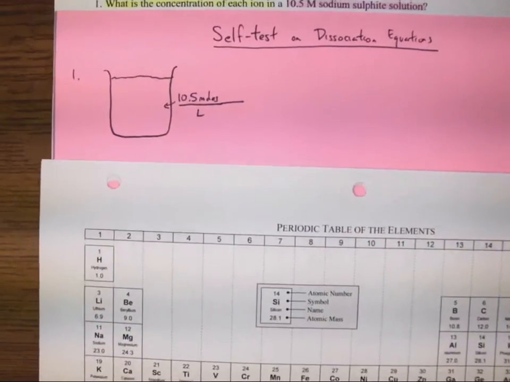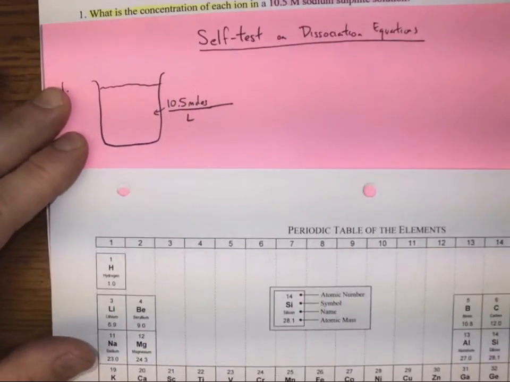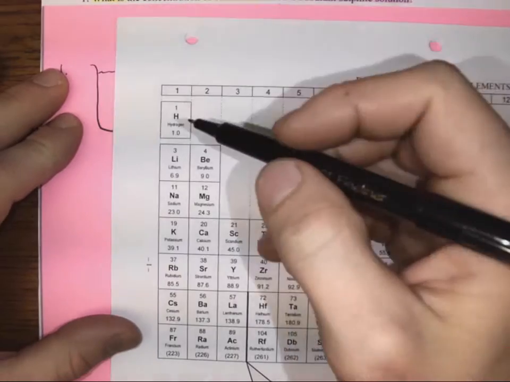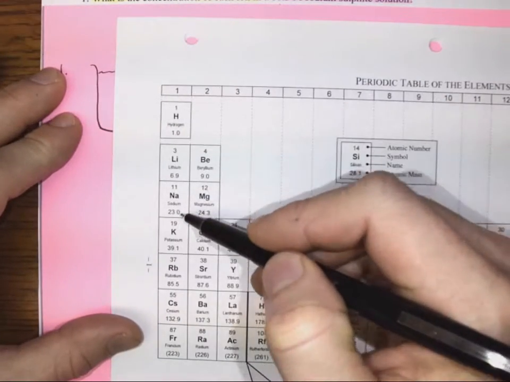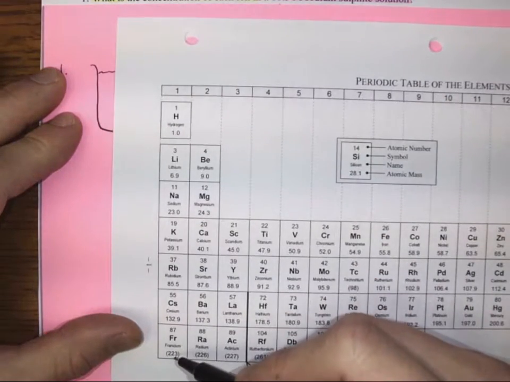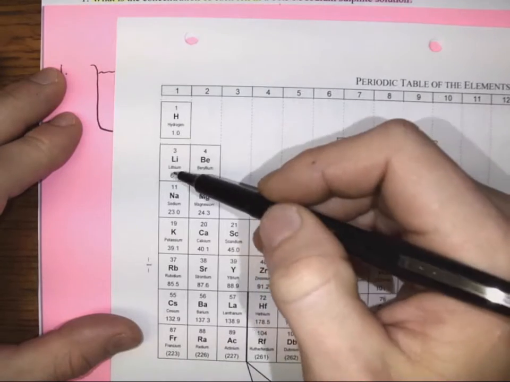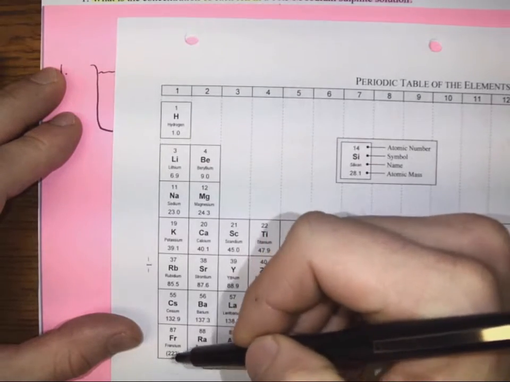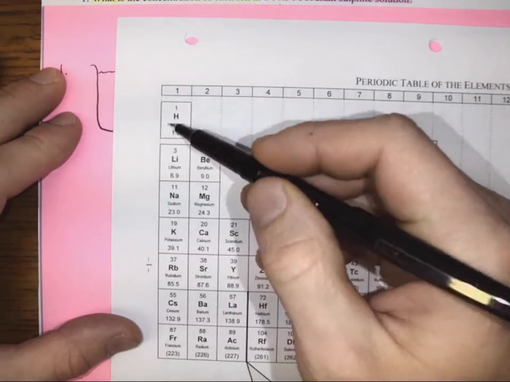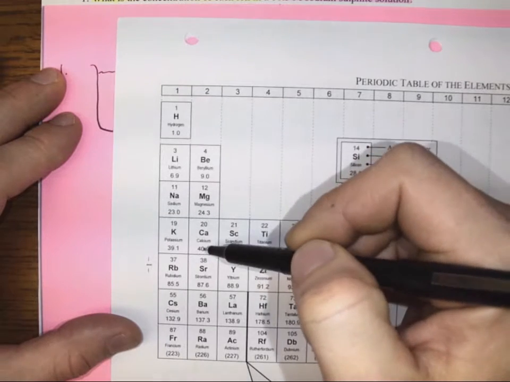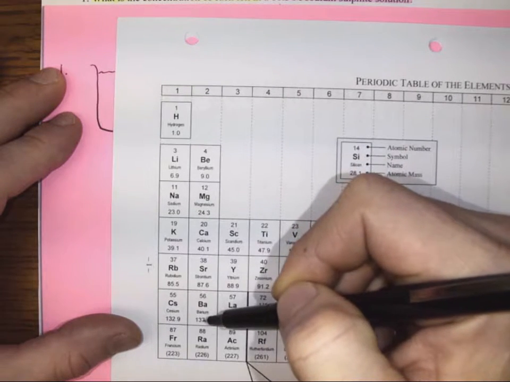Now, if I want to know the charge, I could know, for instance, that all the species in this left column, except for hydrogen, are alkali metals, and all of them have a charge of +1. These have a charge of +2.